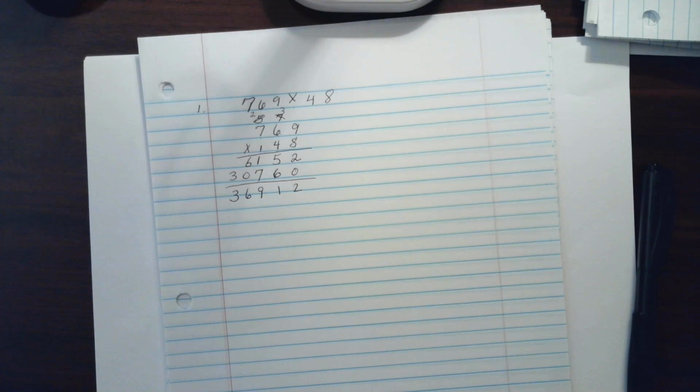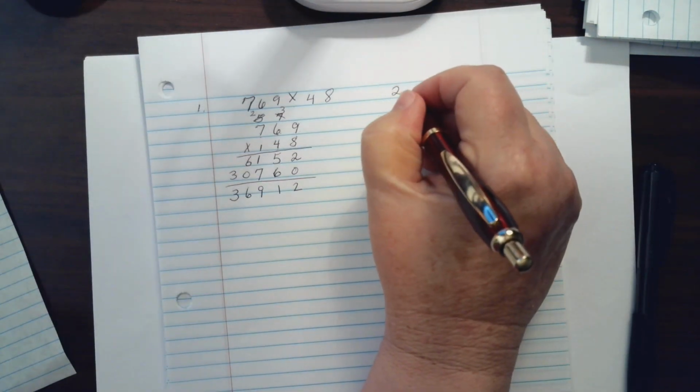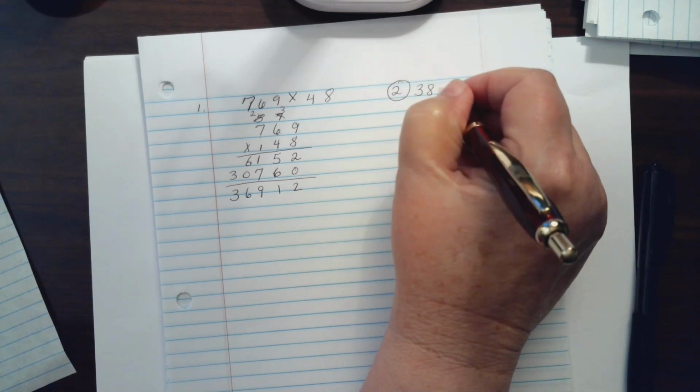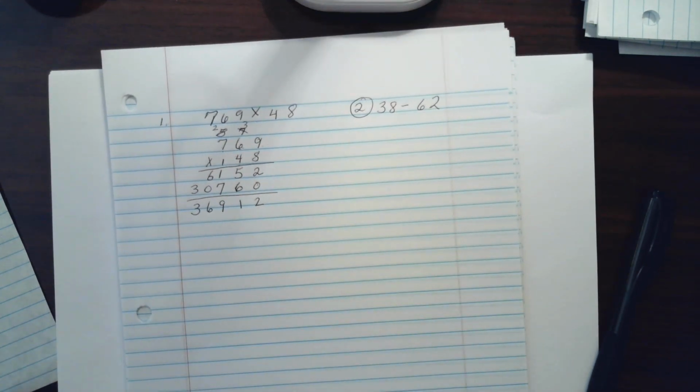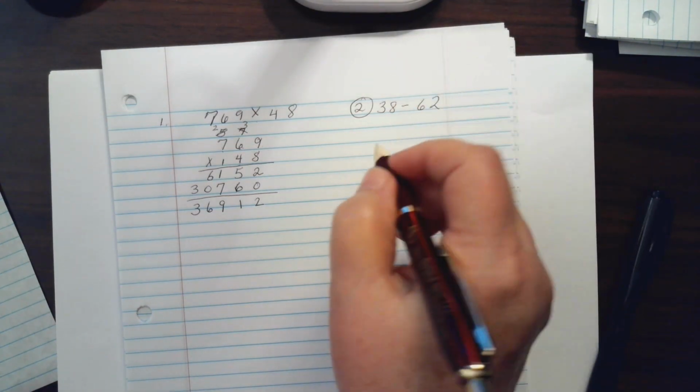Now, number 2 is going to be something akin to 38 minus 62. Now, common sense. Let's just think about it. If you had $38 and you wrote a check for 62, you have gone in the hole, and by that I mean below 0. Because you didn't have enough money. 38 minus 62, you spent the $38 plus some more. So I know the answer is negative.